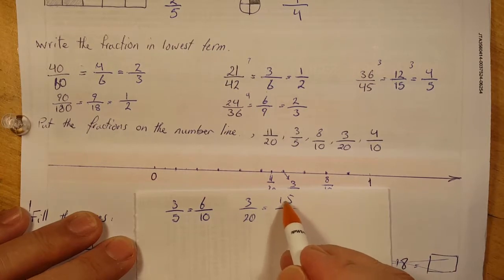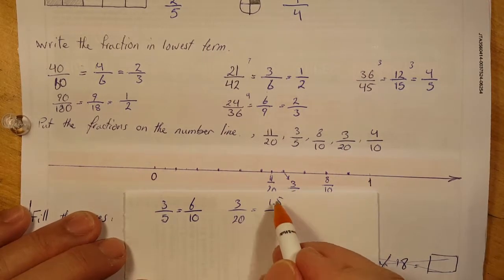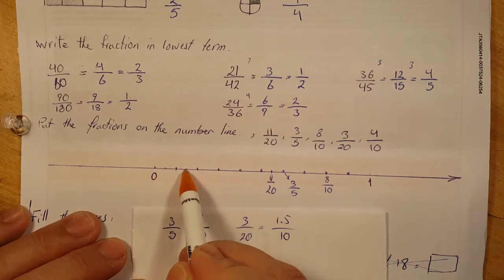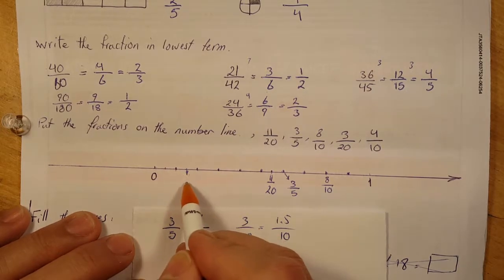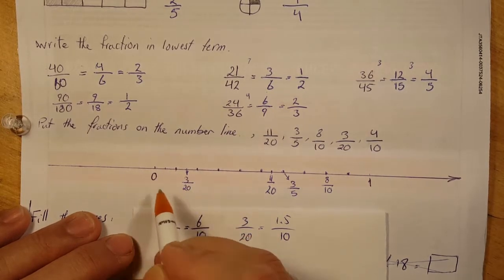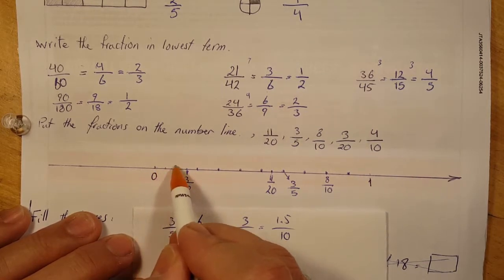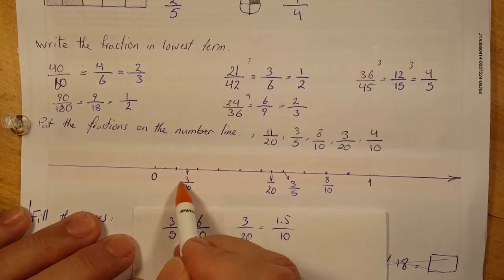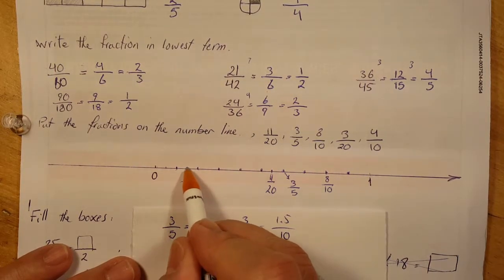Normally we don't use decimals on this, but in this case, 1.5 over 10. Or if we divide each part by 2, 1, 2, 3 out of 20. Both work. 3 over 20 or 1.5 over 10. Both are the same point.